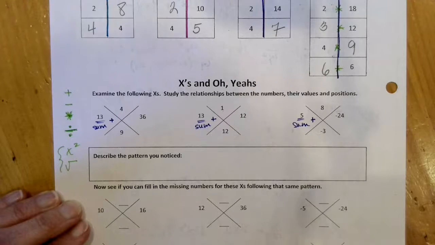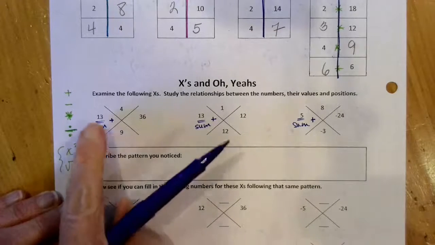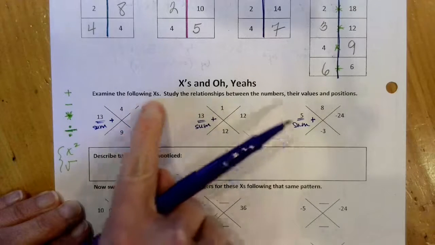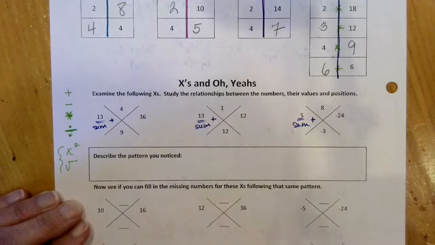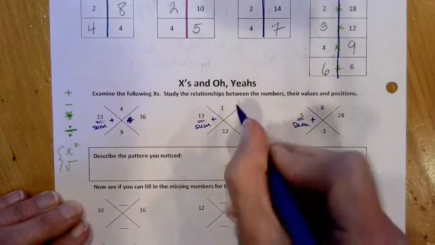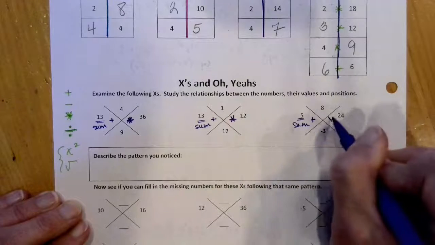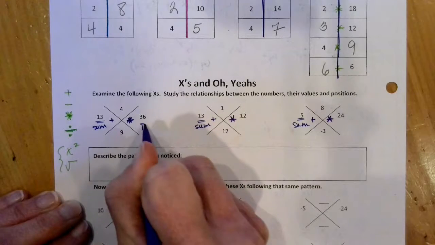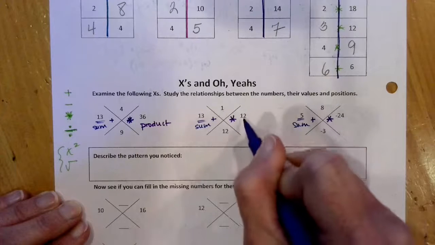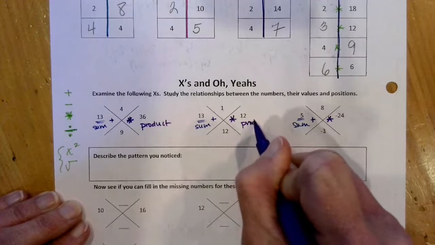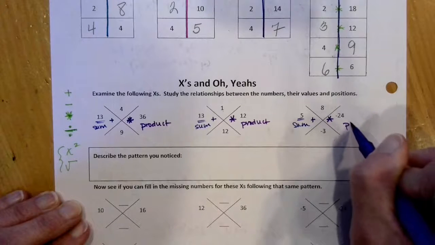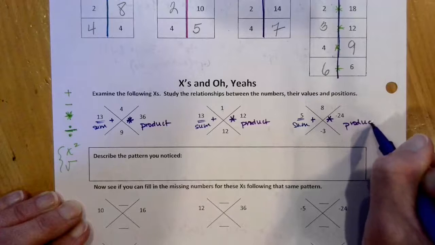All right, so let's be a thinker. If this was the sum of these 2 numbers, what do you think is going on with this one? Okay, this one is the product. So when we talk about the product, we're going to go ahead and say that 9 times 4 is 36. 1 times 12 is 12. And 8 times -3 is -24.